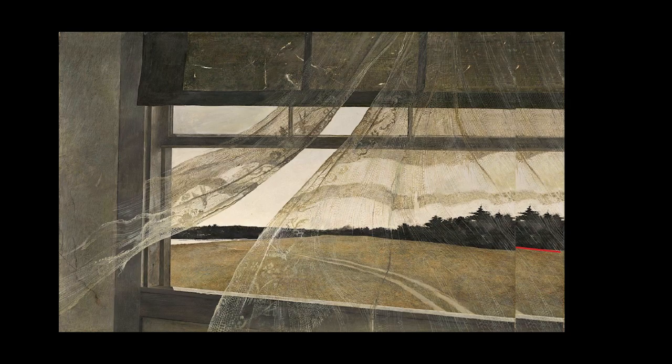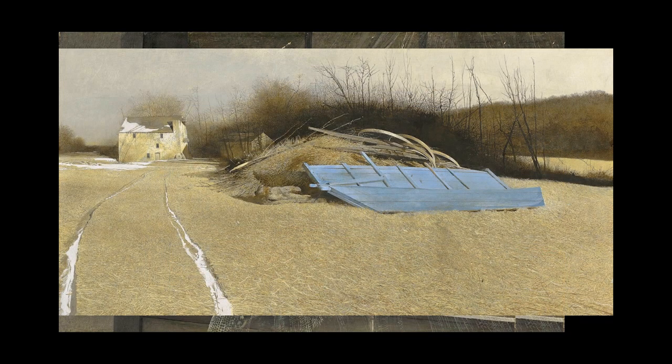Another Andrew Wyeth painting. I don't know what the title of this one is. The last one was called Wind from the Sea. For some reason I can't find the title, but this one is interesting too because he encompasses all three aspects we're talking about, and you've probably noticed yourself.